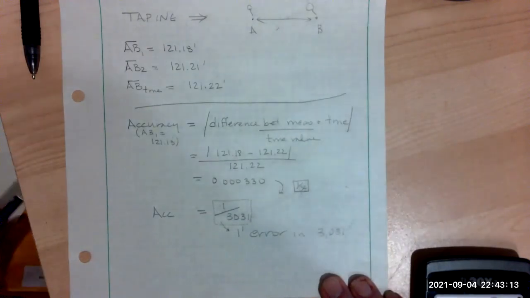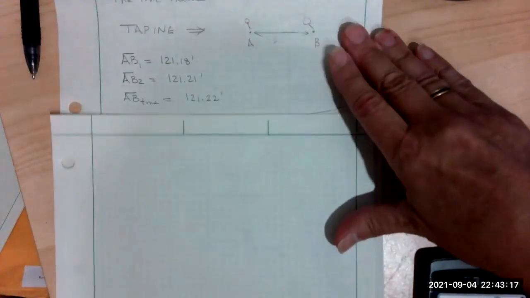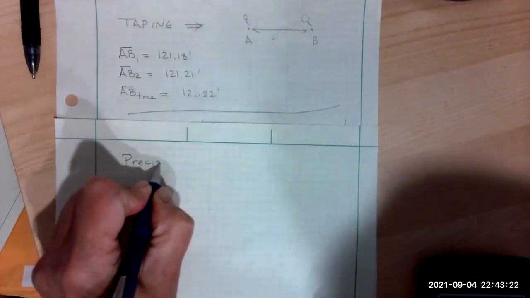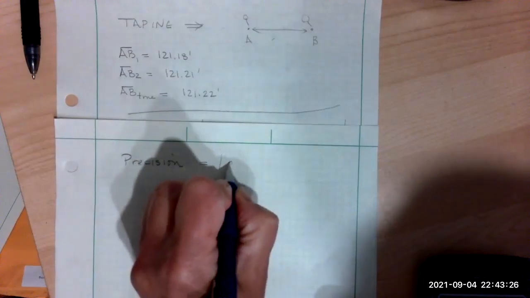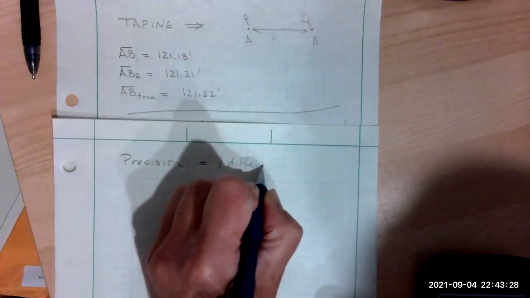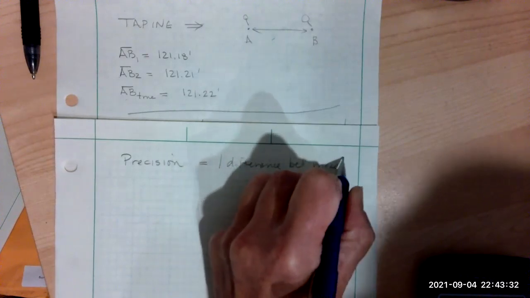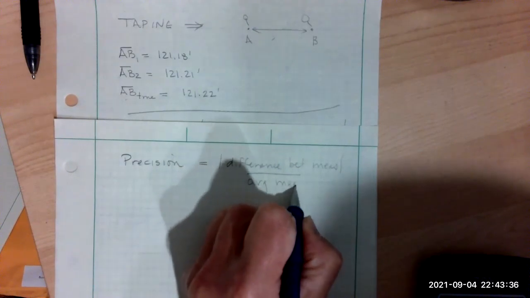This calculation is very similar for precision. So let's do the calculation now for precision. For precision, as you probably could imagine, it's the difference between the measured values divided by the average measured value.